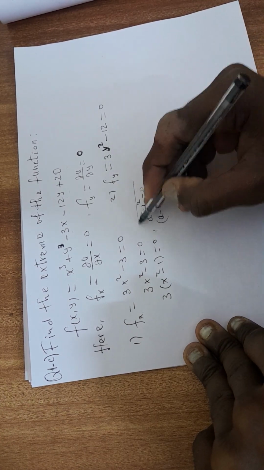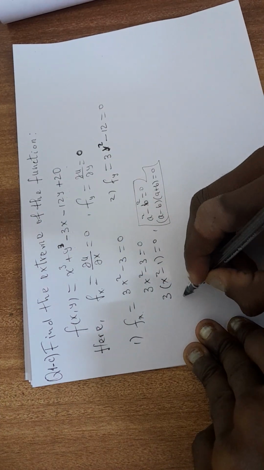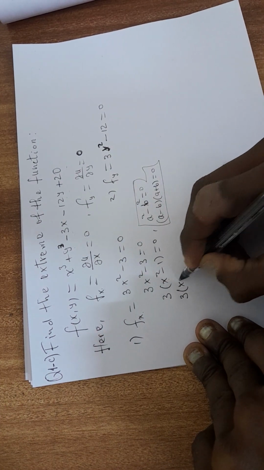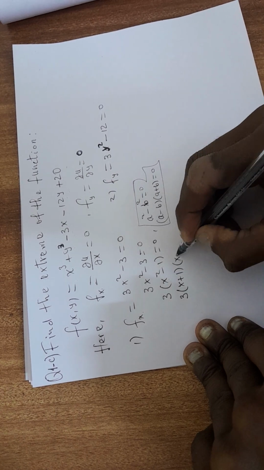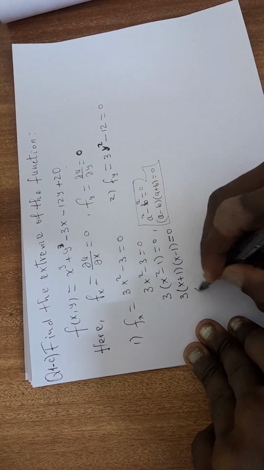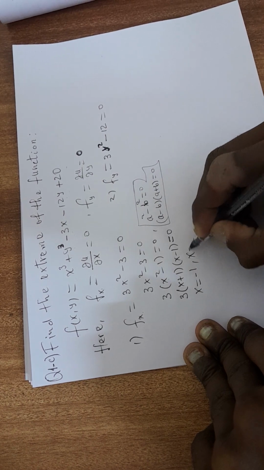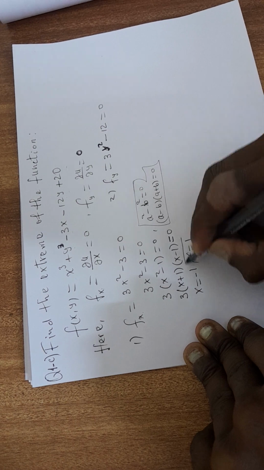This is just to give a hint. So now it will be 3 times x plus 1 and x minus 1 equal to 0. Okay, so x will be equal to minus 1 and x will be equal to 1.